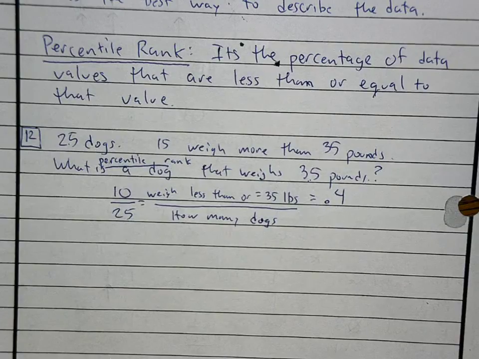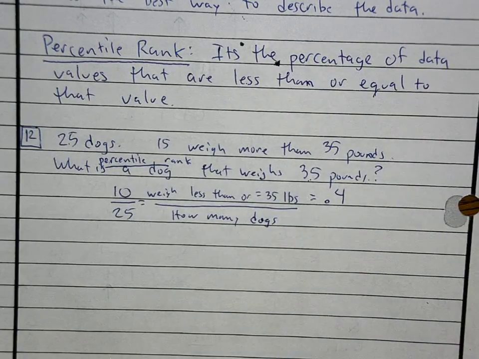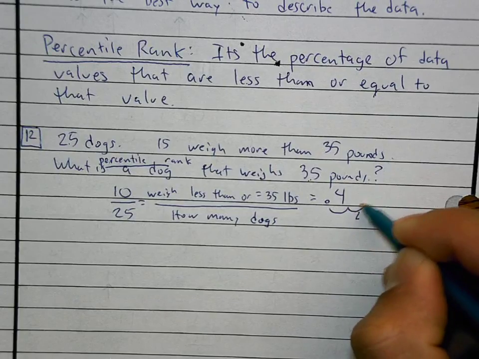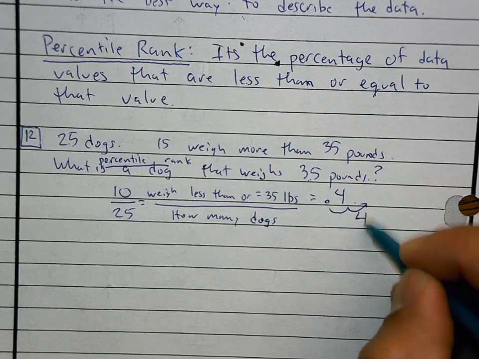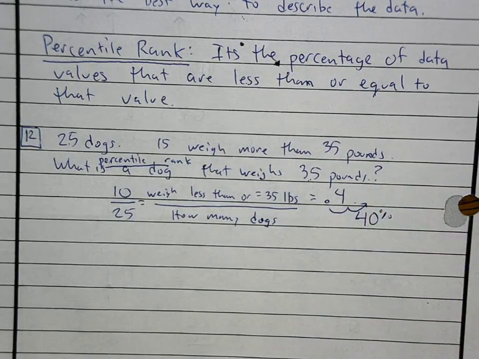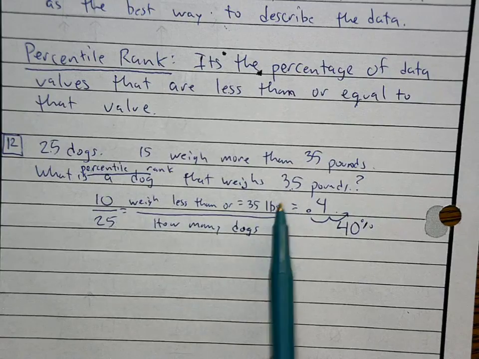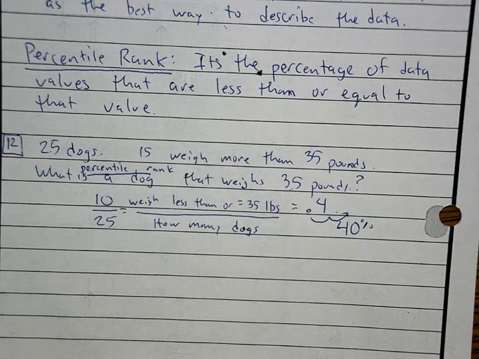You then have to move it 2 places to the right, and you get that it is 40%. The dog that weighs 35 pounds is the 40th percentile of those dogs that were in this particular survey.